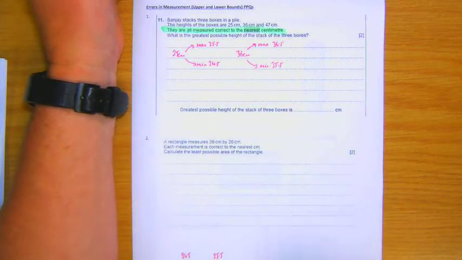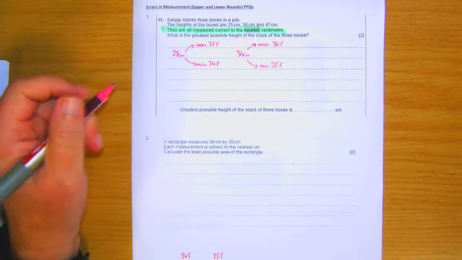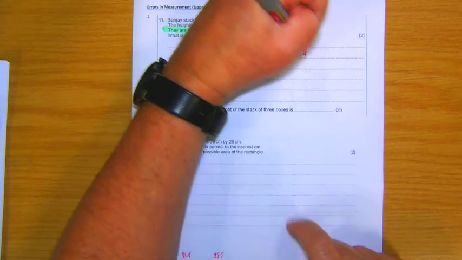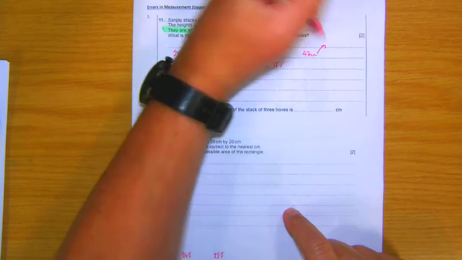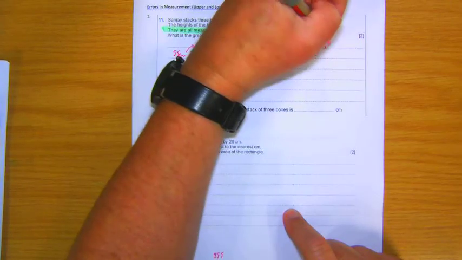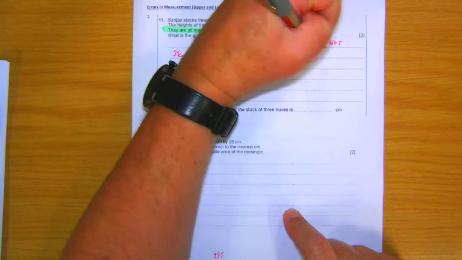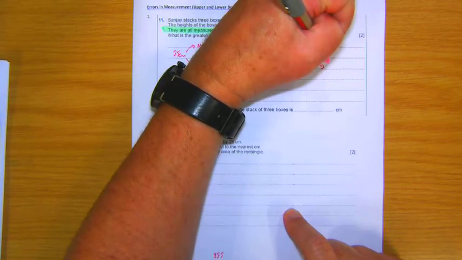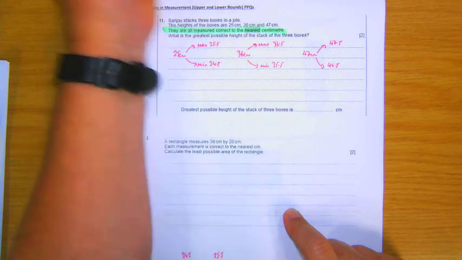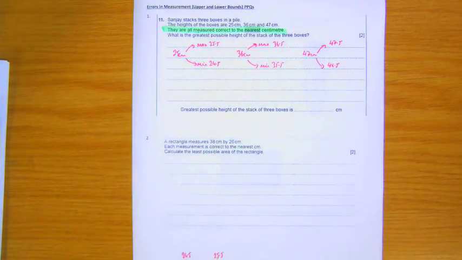And the 47 centimetre one could be anything up to 47.5 or down to 46.5. So again, maximum and minimum. So they're all measured correct to the nearest centimetre.